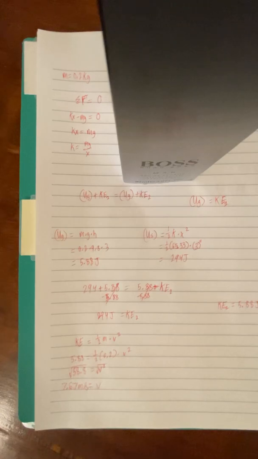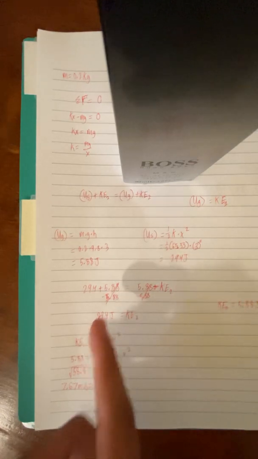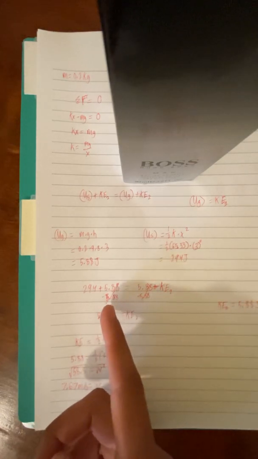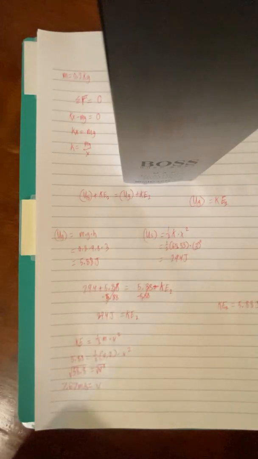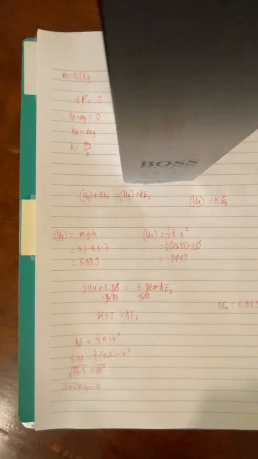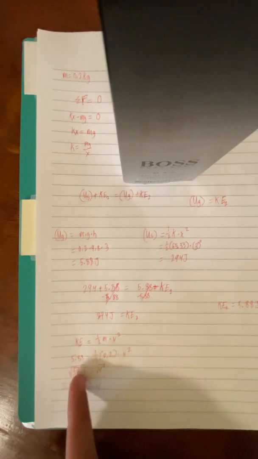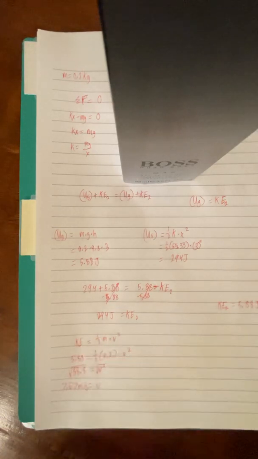And why, you may ask? Because this is the value of kinetic energy that is on the same side when the rocket has potential energy due to spring, and that means that it is in motion, so it will have a velocity. So we'll plug 5.88 into the equation for kinetic energy.